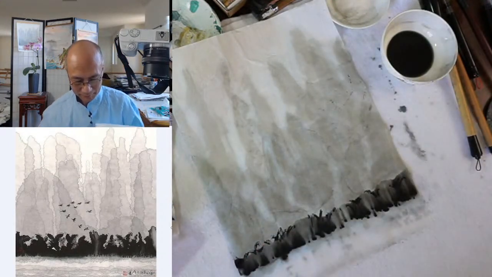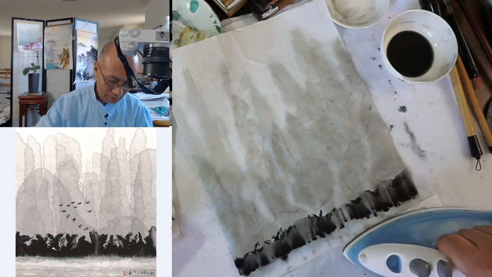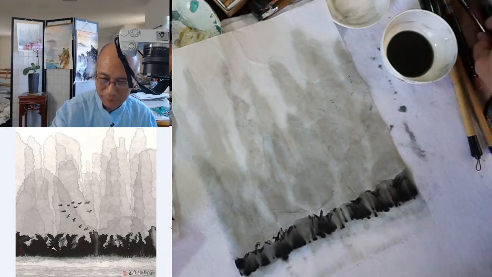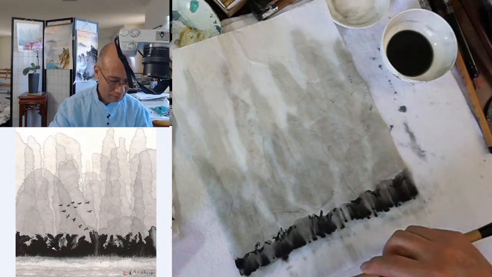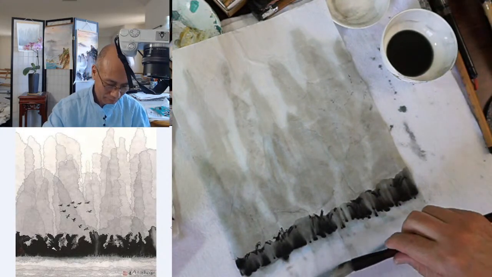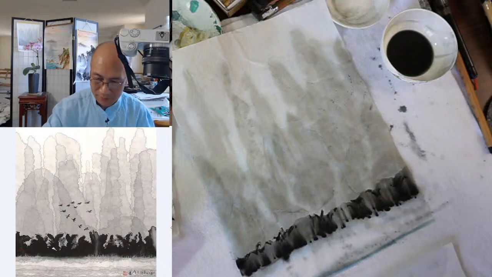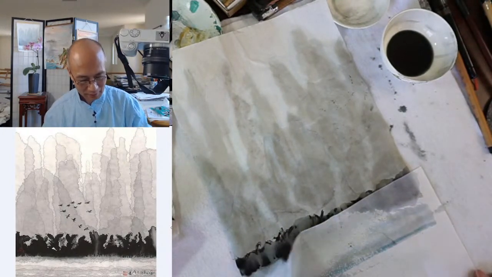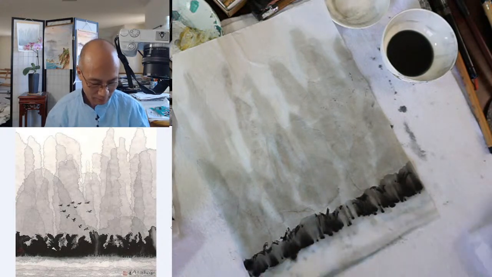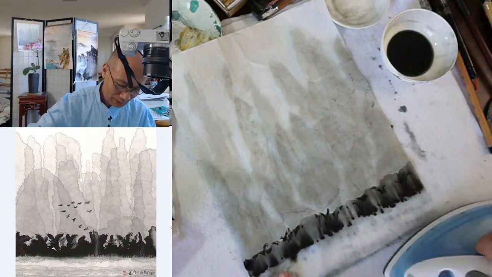Not wet into wet. I'll just do this bottom part a little bit separately while the tree is still working on top. It's kind of too dark. Oops. I think I lost the watermark. Anyway, you can just repeat that, the different overlapping layers, to create this. It takes time to manage that. You can use an iron dry before each line to separate them.